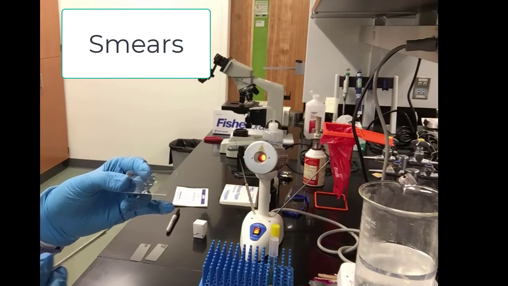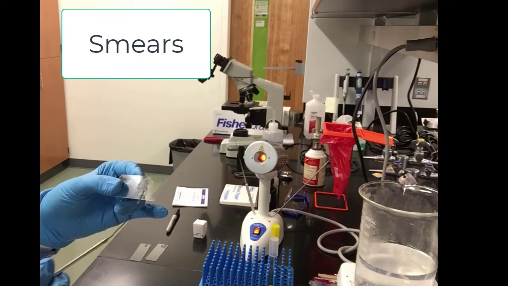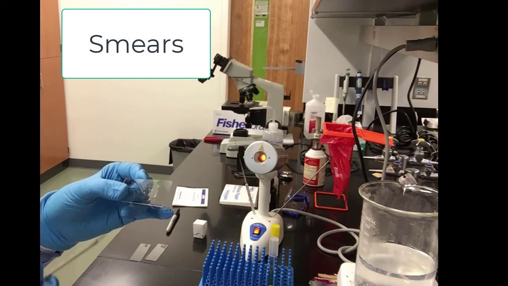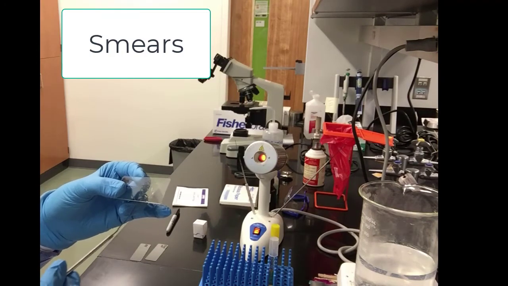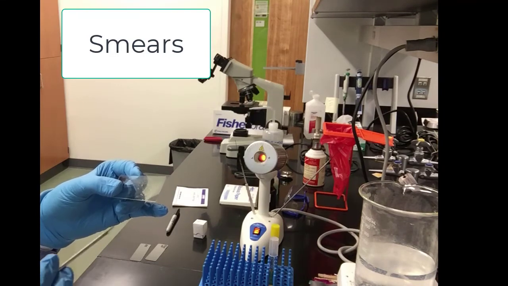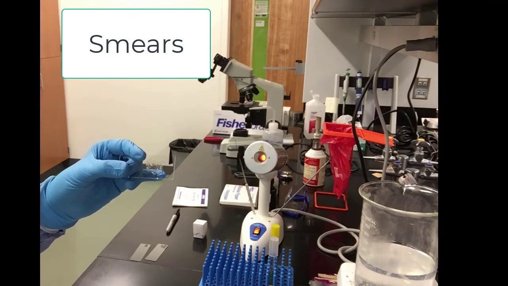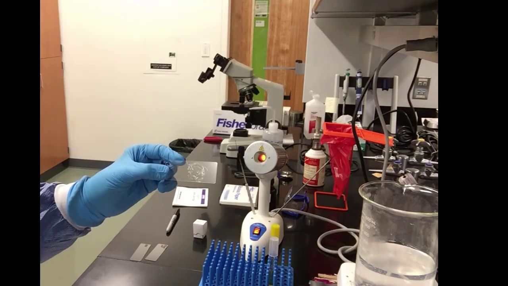So we're going to try our best here trying to break up the clumps. We want to spread out those bacterial cells of Mycobacterium so we can view them under the microscope. But usually we do see the clumping under the microscope. So that is the one smear. You can see that right there.